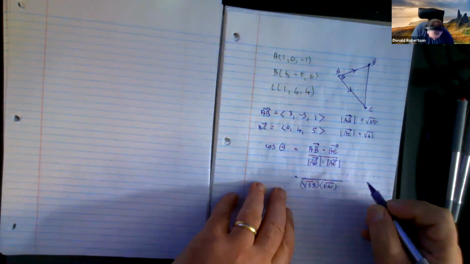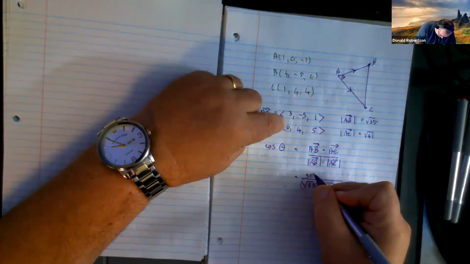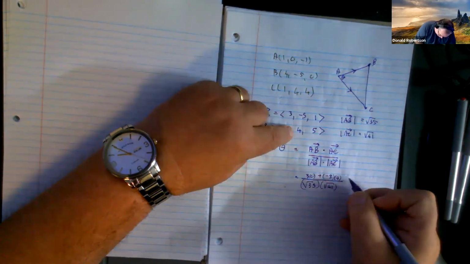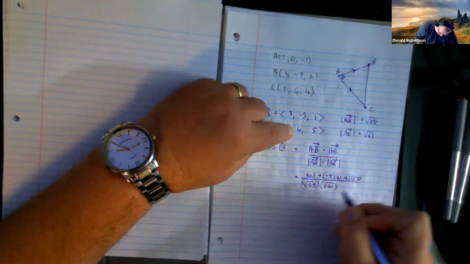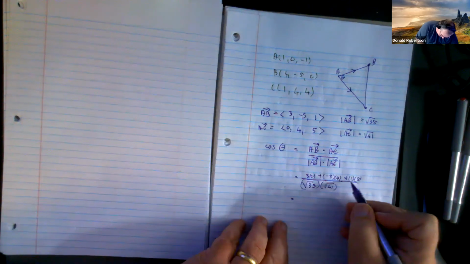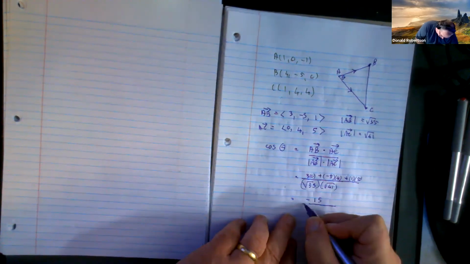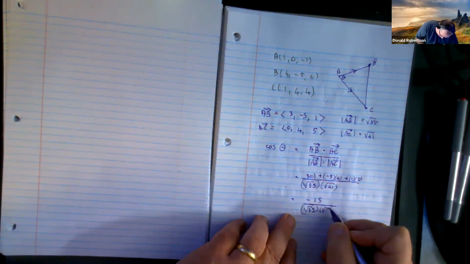And if I do the dot product, it's 3 times nothing plus -5 times 4 plus 1 times 5. So I get -20 add 15, I get -15 over the square root of 35 times the square root of 41.